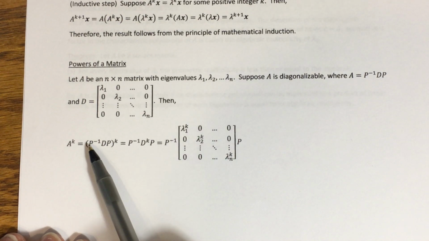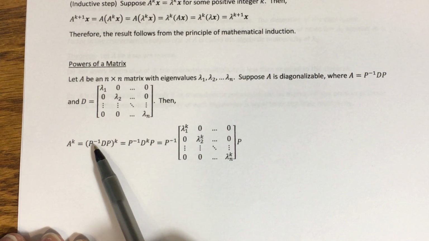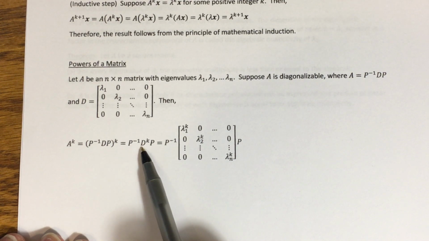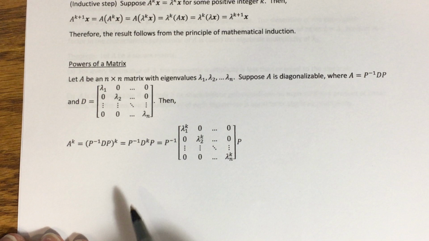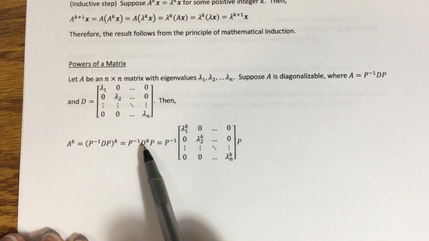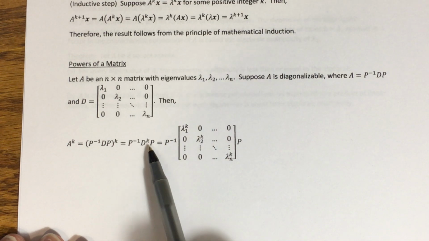So if I have P inverse DP to some positive integer power, it's the same thing as just doing P inverse times the matrix in the middle, D to that power, times P. Notice the P inverse and the P are not being raised to the power of k. It's just the matrix in the middle. And again, I'm going to show you why that works in a second.